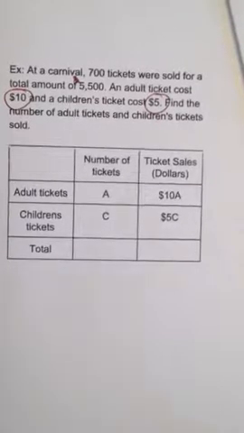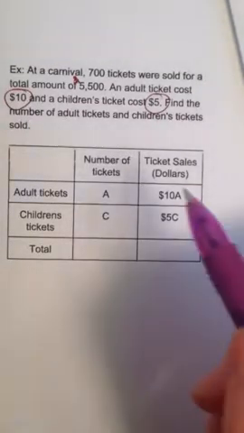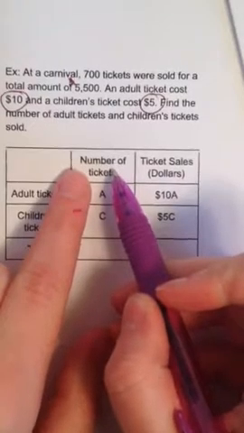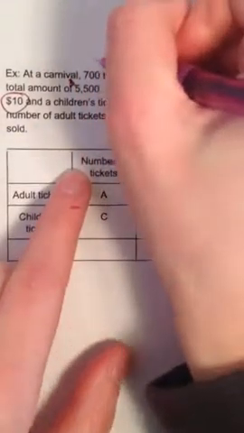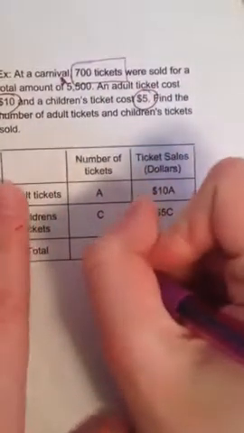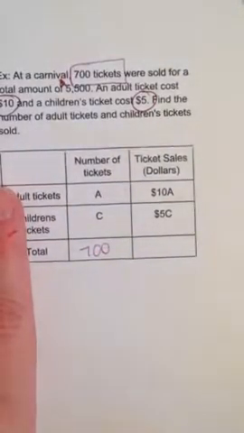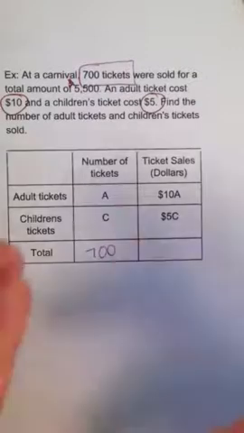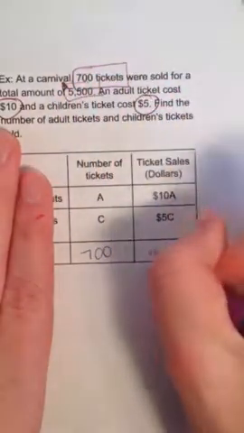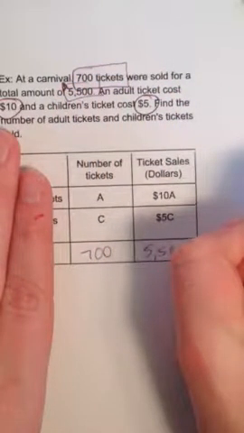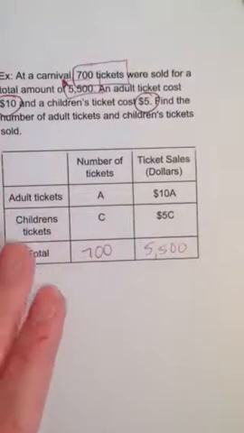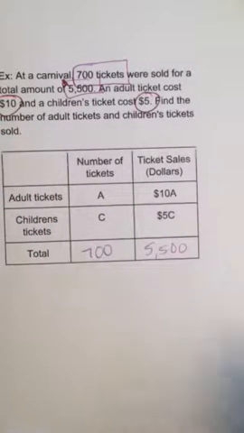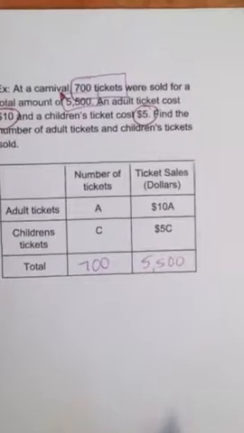So now I've left some things blank. So the totals, the number of tickets, how many tickets did I sell? 700. So I'm going to put 700 in this column down here. And then the ticket sales, what did I make totally? And they tell me 5,500. Sorry, 5,500, not 5,150.